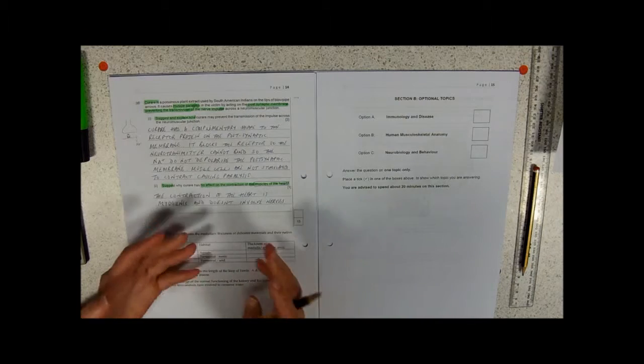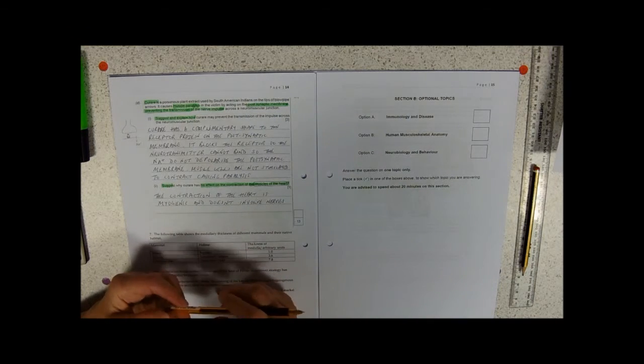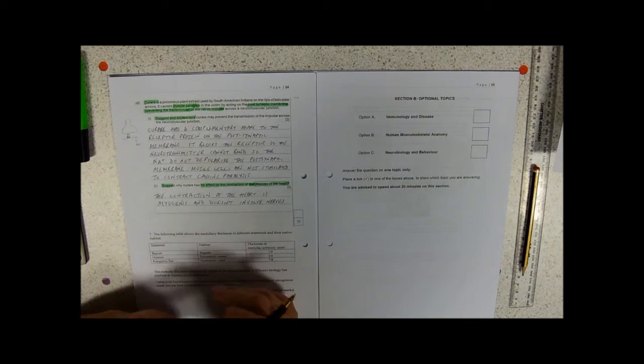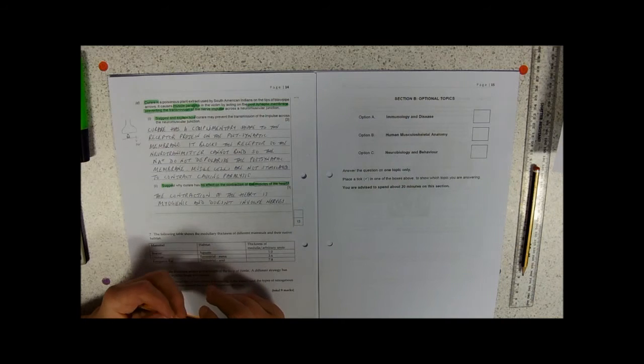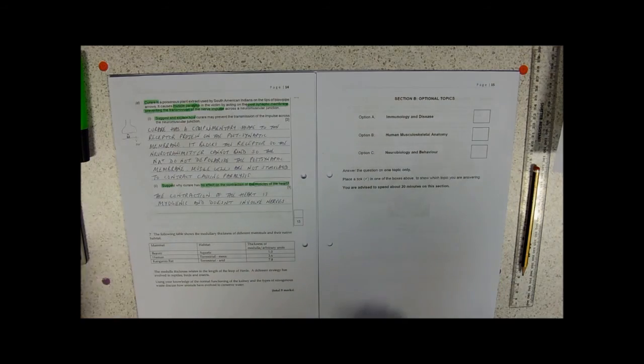Although I do know it's connected to the brain, obviously, but I'm thinking adrenaline raises the heart rate, acts on the SA node, and therefore it's not going to be, I don't know, it's not going to be that anyway. So, there we go.